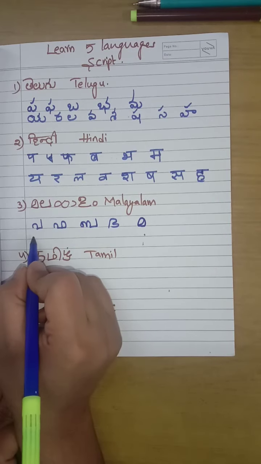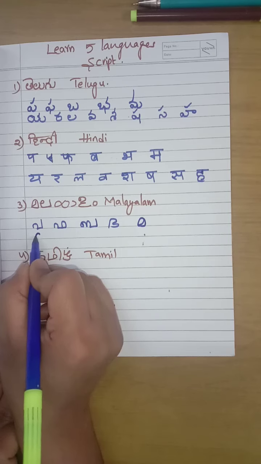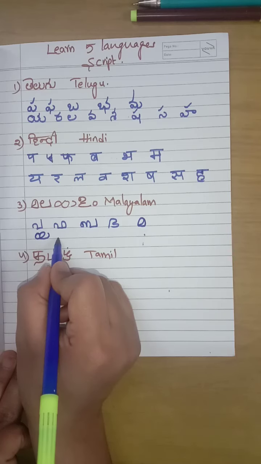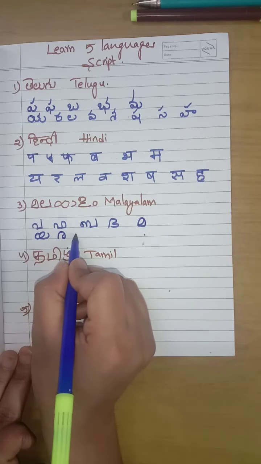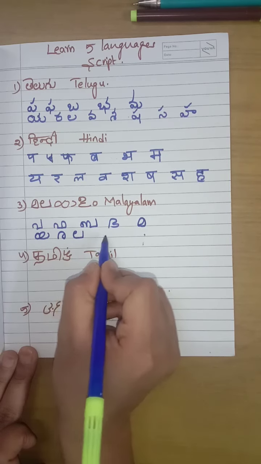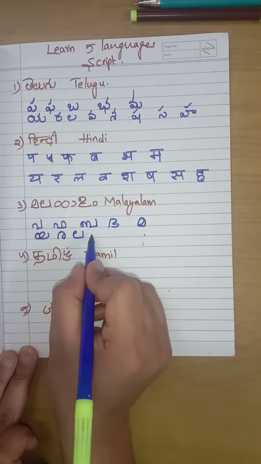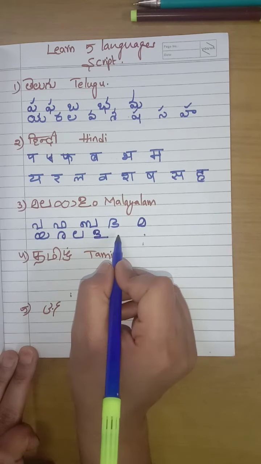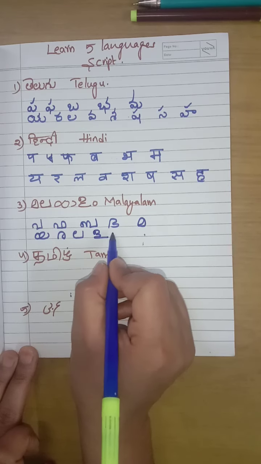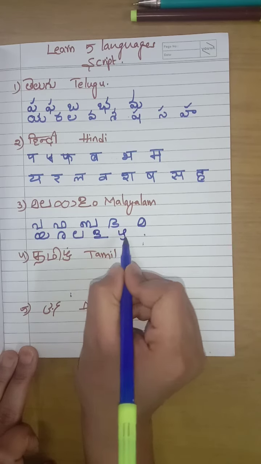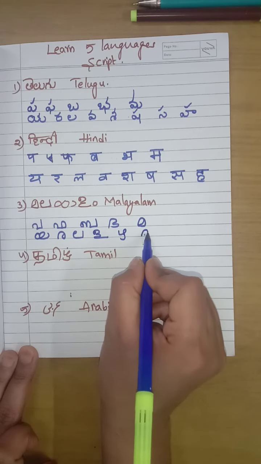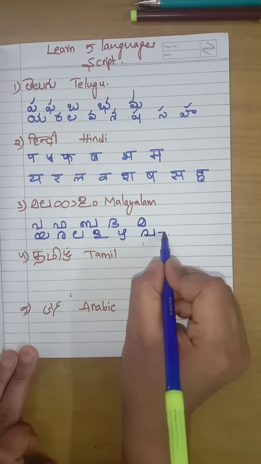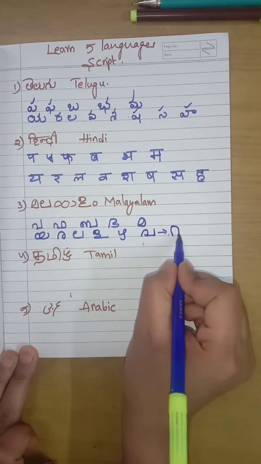And the next, second line, first letter is Ya, and next letter is Ra, next is La, and next is Lla. Next is Zha, and next is Va. I have written Va here two times.